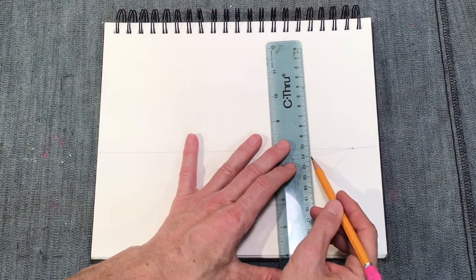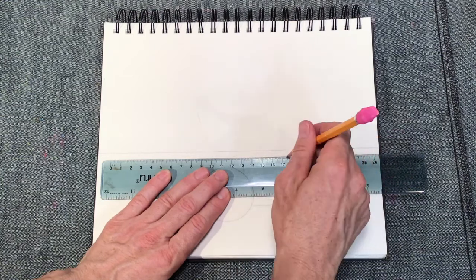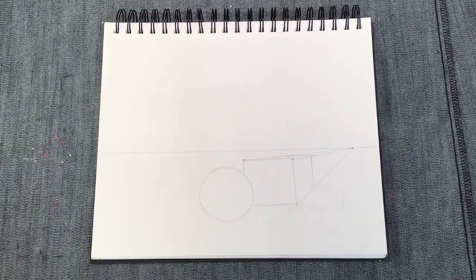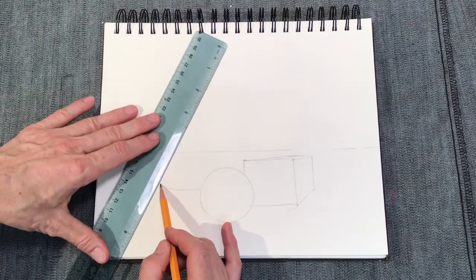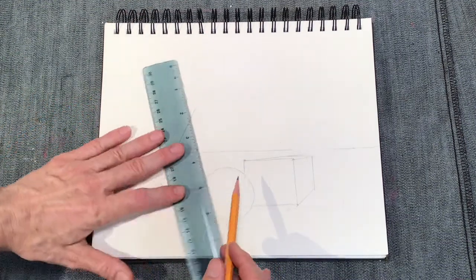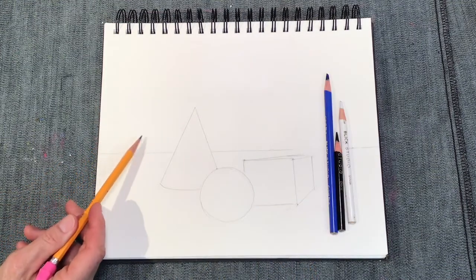Then you're going to take the ruler and connect the two diagonal lines with a vertical line on the side, and then at the top, you're going to connect the two diagonal lines with a horizontal line to create the back top side of the cube and the back right side of the cube. The last form I'm drawing is a cone. So you'll have a sphere, a cube, and a cone.